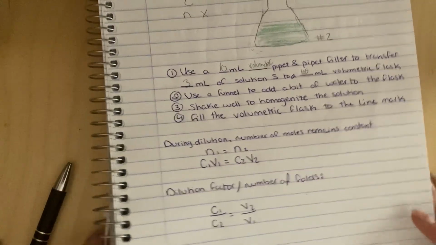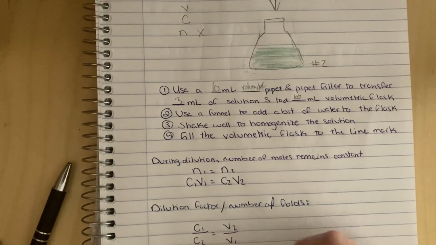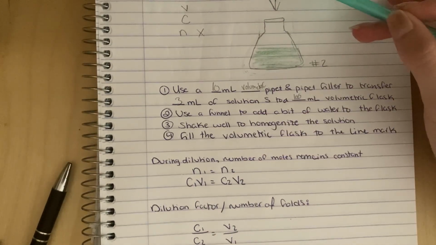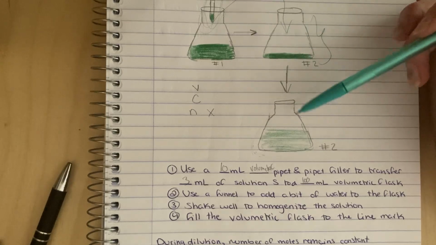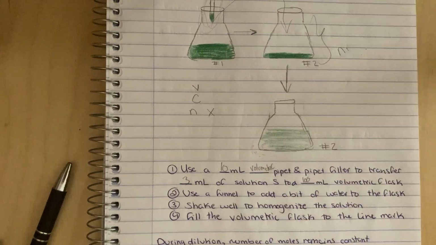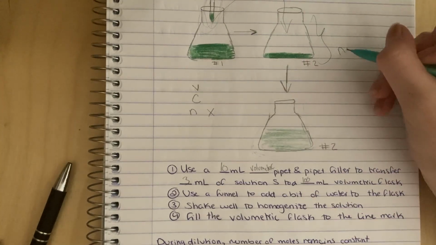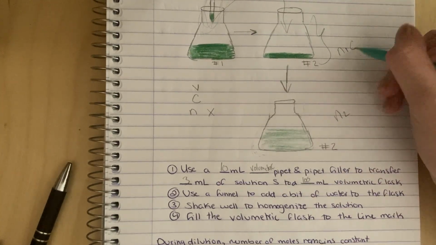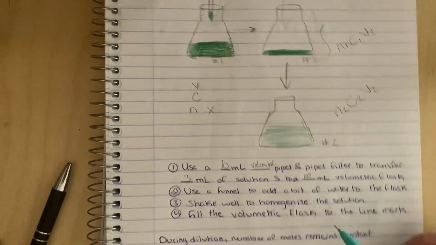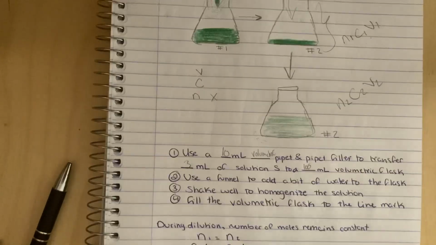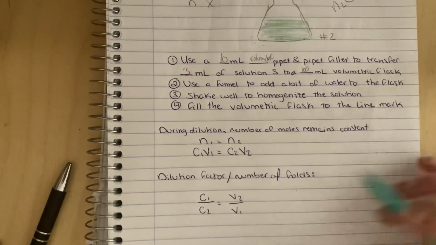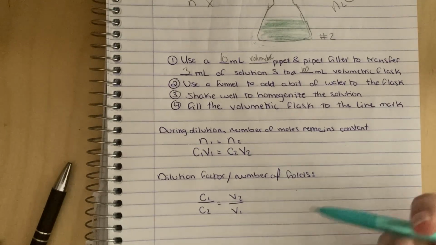Now, an important thing to note, as I said, during dilution, the number of moles remains constant, which means N1, which is the number of moles here, is equal to N2, which is the number of moles here. Let's call this N1, N2 with C1, V1, and C2, V2. So since N1 equals N2, that means C1 times V1 equals C2 times V2, which is a formula that you can use.